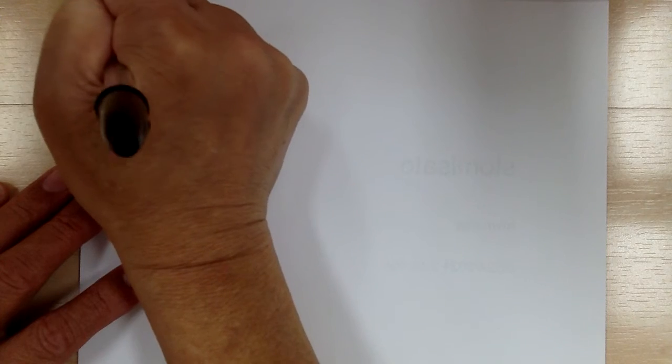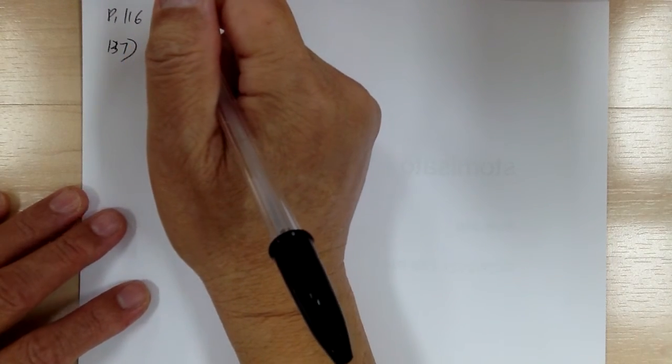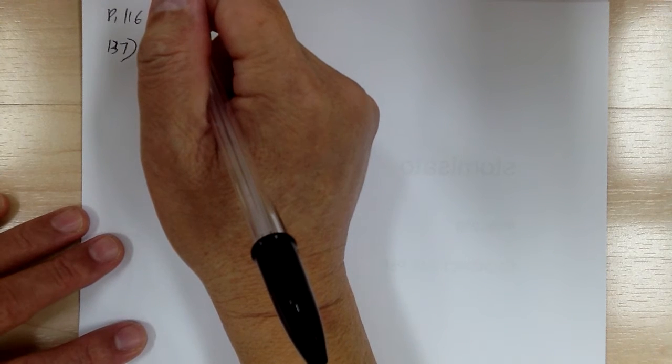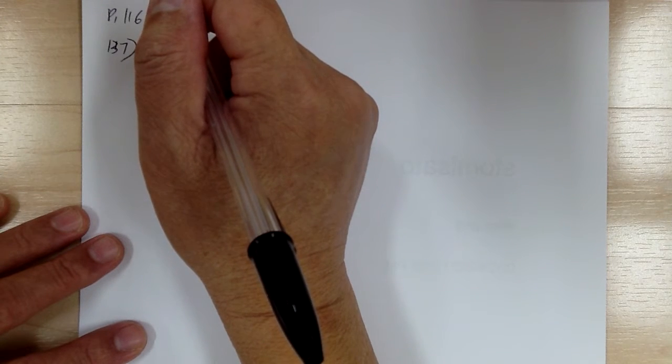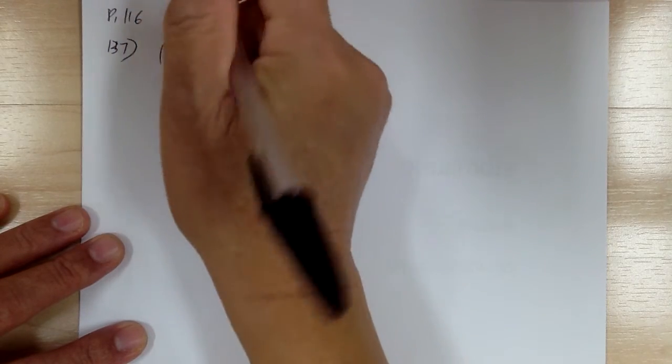Okay, let's go to the next one. So you want to do this proof, so you can start with this one here.